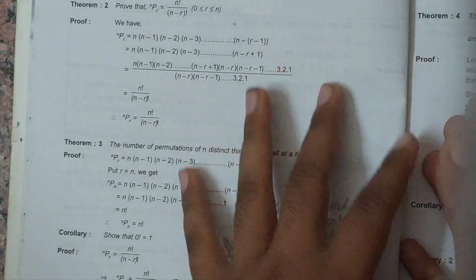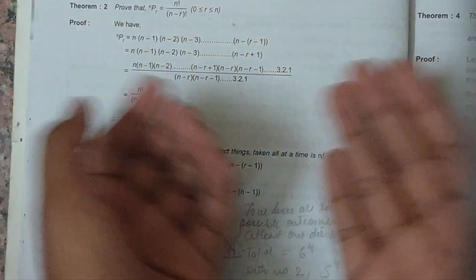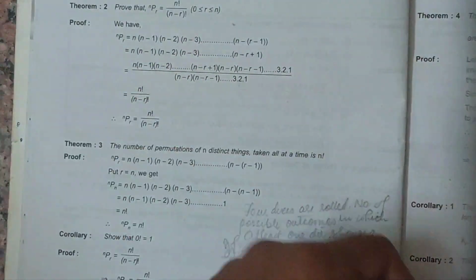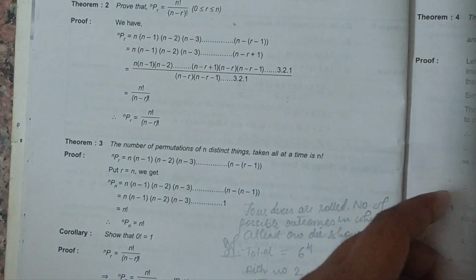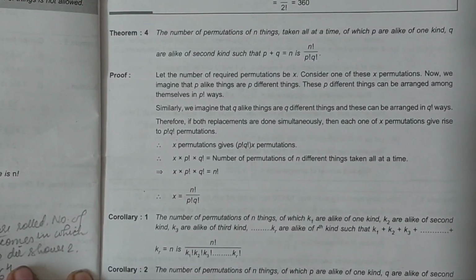If you would have solved questions... because right now I'm doing just a revision, so this you already know and I don't have to tell you everything. So yeah, just go through the chapter, it's a revision only. So now we've reached the fourth theorem.